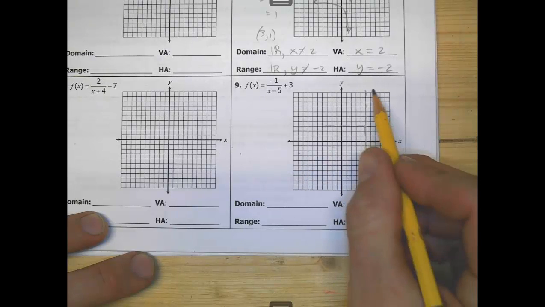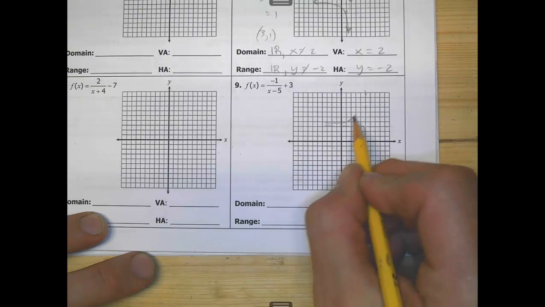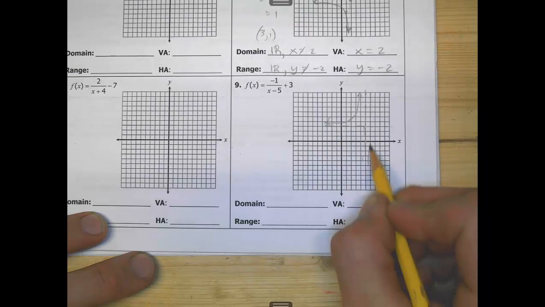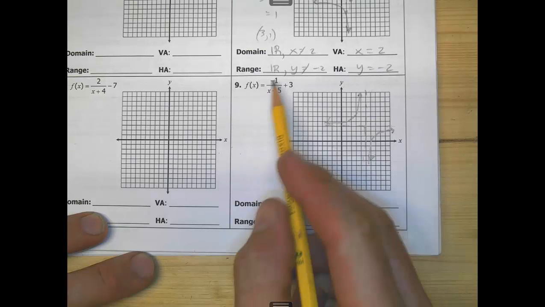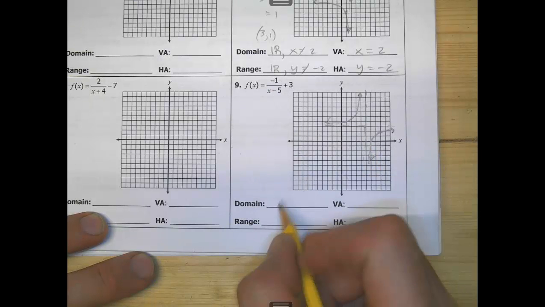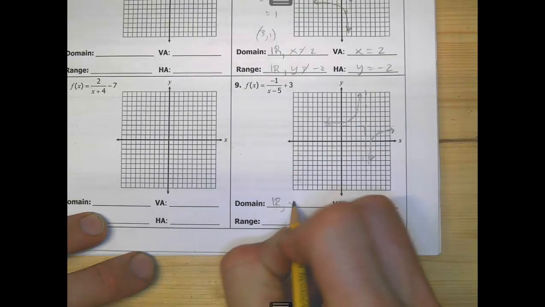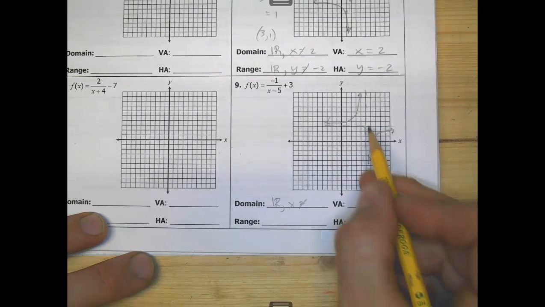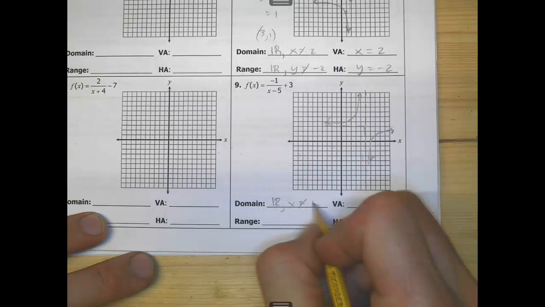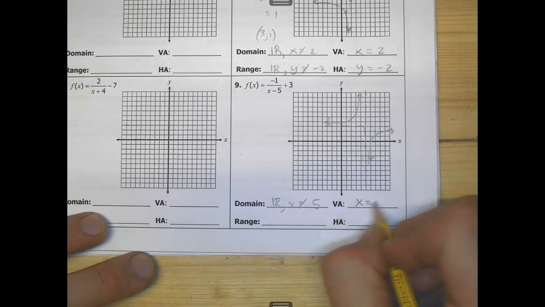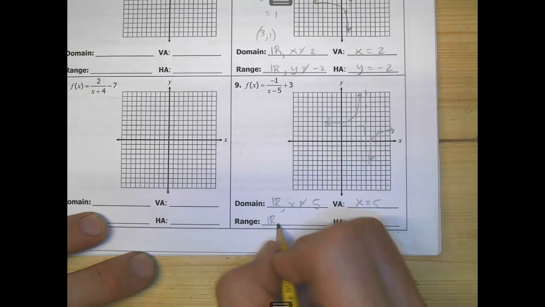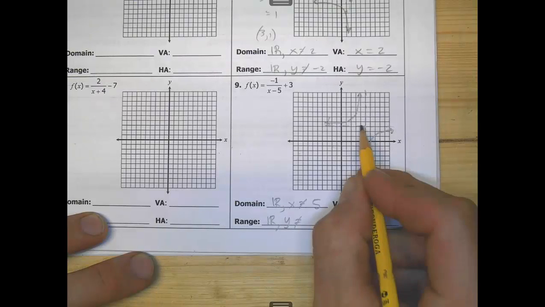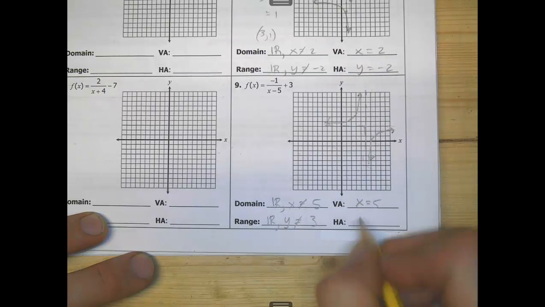All right, and now normally the function would look like this, like I said, but because of the reflection, now it looks like this. All right, and that's it. There's no vertical stretch or anything like that. So the domain looks like it's all real numbers. X cannot be 5. And the vertical asymptote then would be x equals 5, right here. And then the range, all real numbers, y cannot be equal to 3. And the horizontal asymptote is y equals 3.